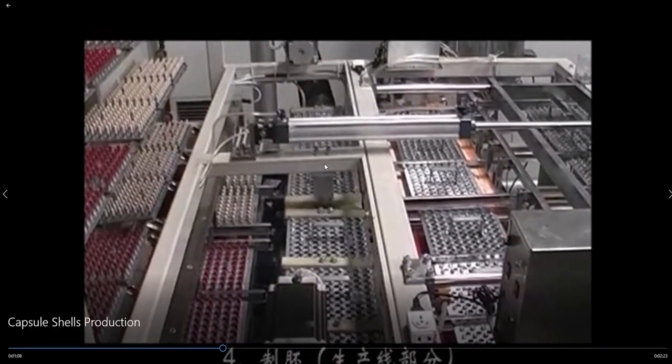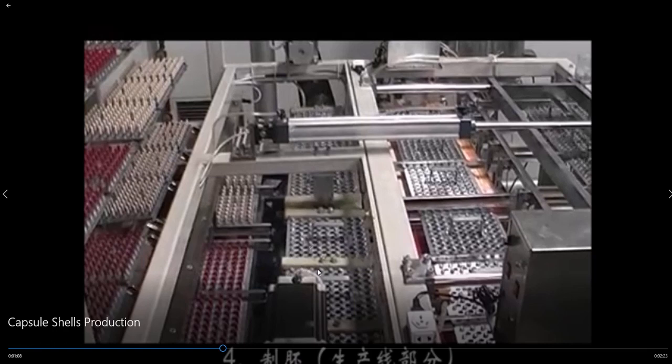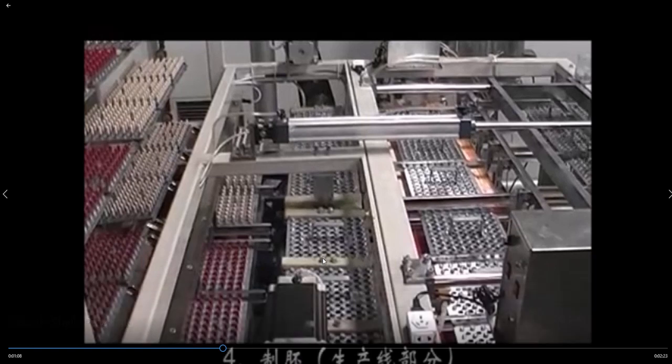Okay, so what did you see happening here? After dipping, the next step is spinning. So you see these pins in the plates that you see here. These pins or pegs spin, they rotate back and forth in order to make sure that the coating around the pins is uniform and the thickness of the coating is sufficient. Okay?